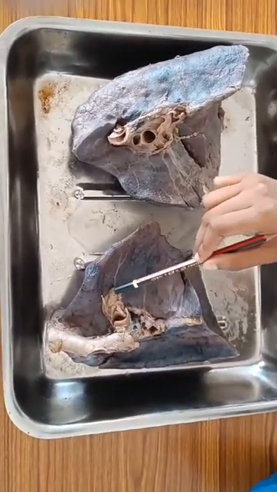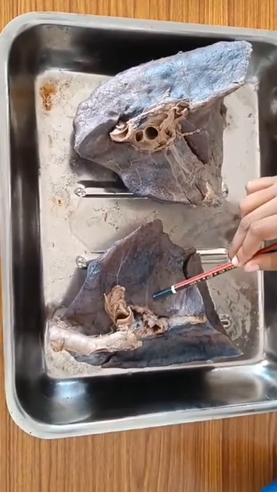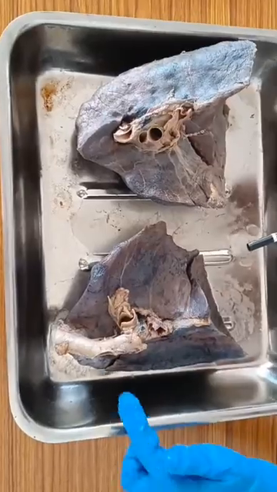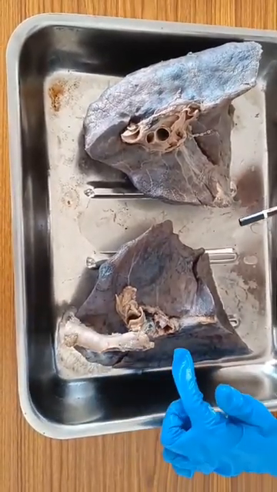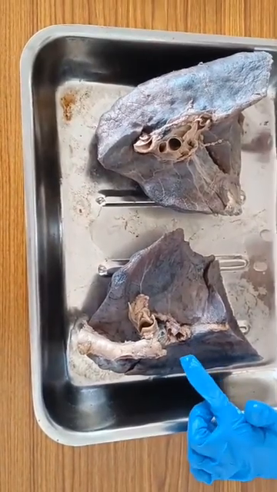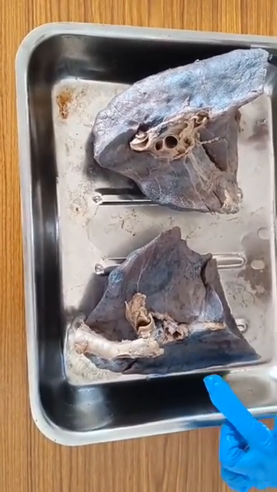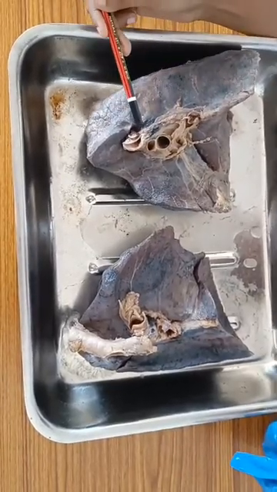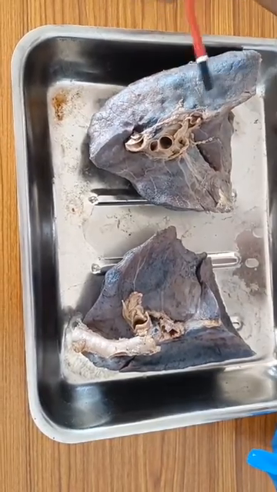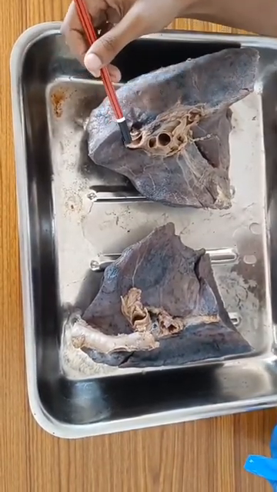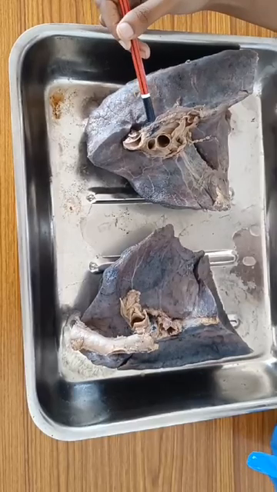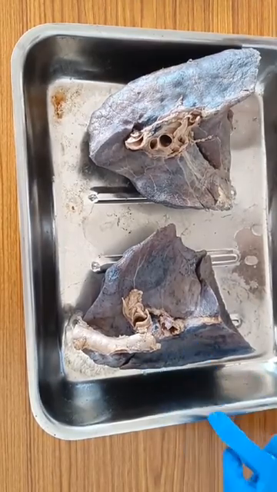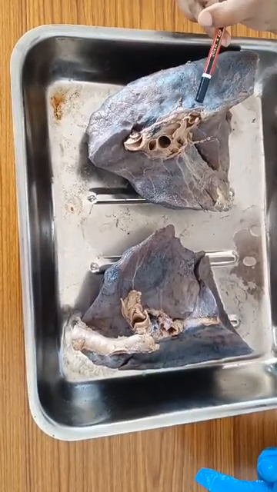And over here, this is the hilum of the lung, from where the structures enter and leave the lung. We can see that this is the trachea, and there is only one principal bronchus entering the left lung here. Whereas in the right lung, the principal bronchus divides into the lobar bronchi before it enters the right lung. Thus, there is the presence of the eparterial bronchus and the hyparterial bronchus. And in the left lung, there are two bronchial arteries, whereas in the right lung, there is only one bronchial artery over here.